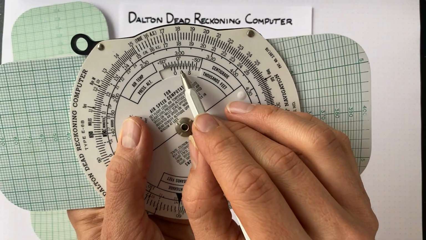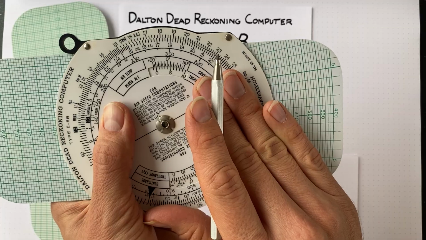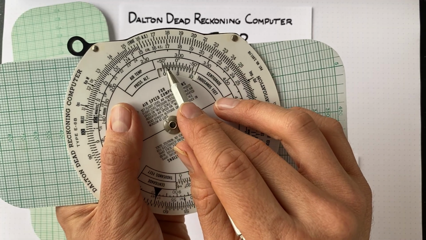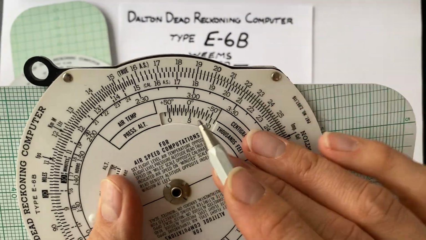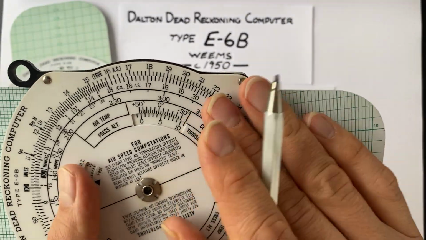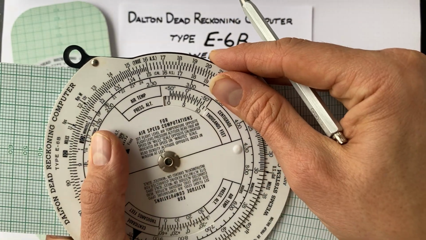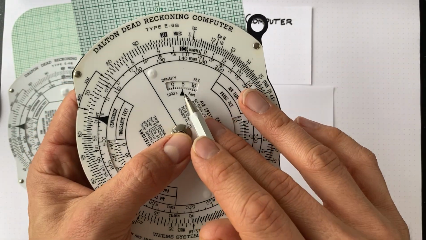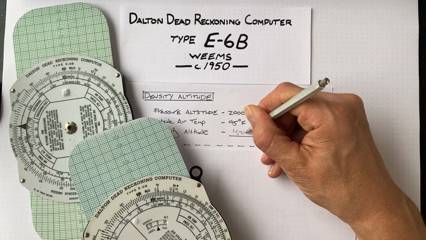And then we can find our answer. So 2,000 feet pressure altitude, and it's a hot day, so there's 35 degrees Celsius, and that gives us, did I do that right? I set that under 1,000. 35 degrees Celsius is there, and that gives us a density altitude of almost 5,000 feet. We'll call it 4,900 feet.